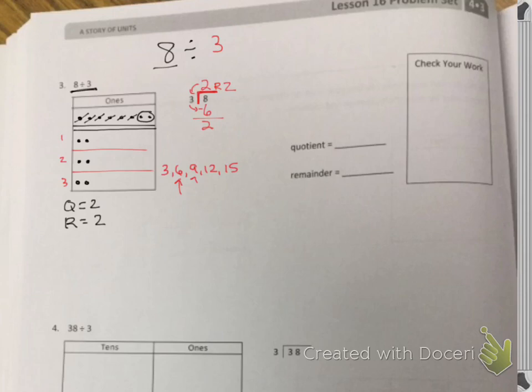All right. So 2 is our quotient, and we have a remainder of 2. Now, what's really cool is we can check our answer by multiplying the quotient times our divisor, which is 6, plus the remainder, which gives us 8. We multiply our quotient with our divisor to get our dividend, which is 8. So that's how we know we are right.